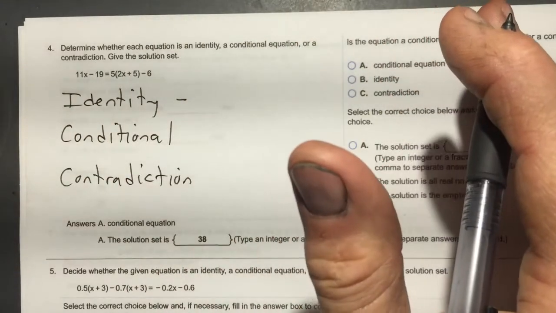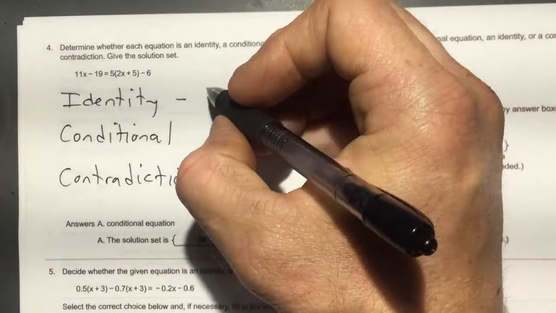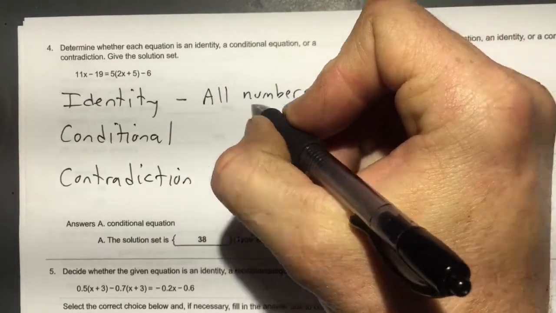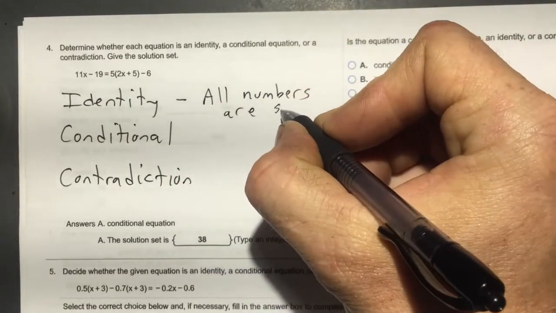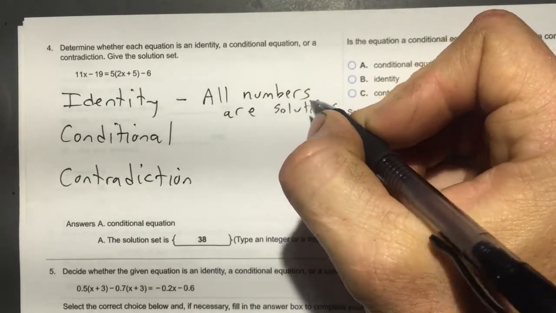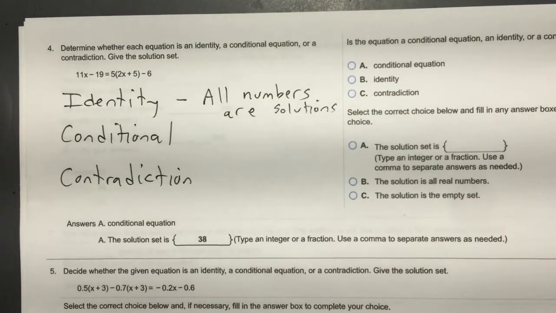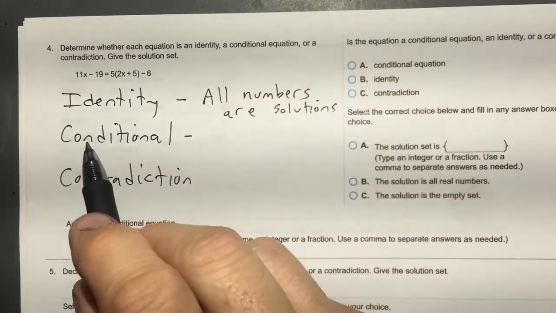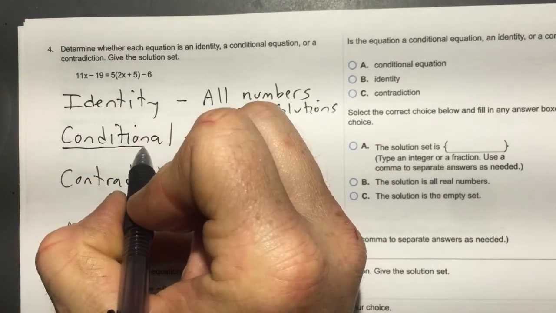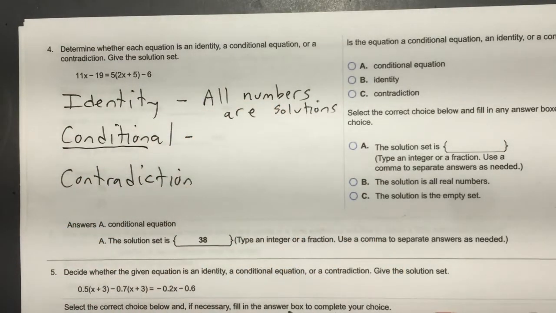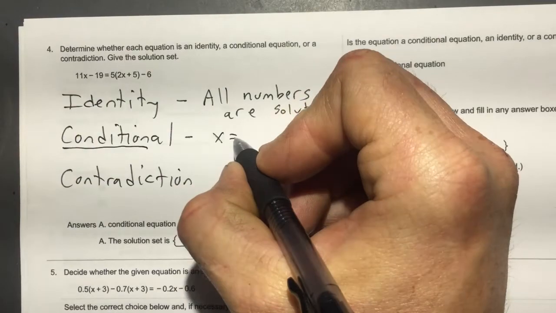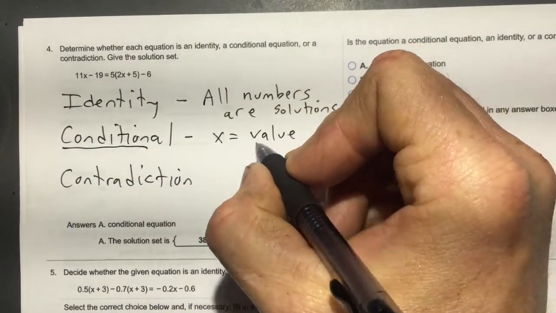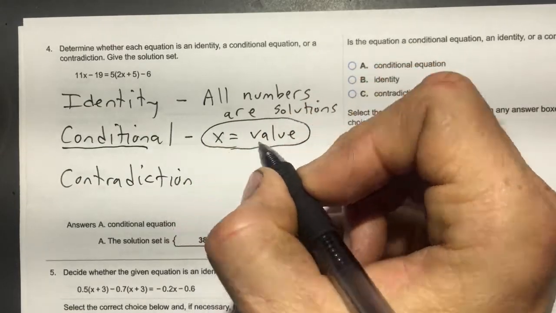matter what you put in for x, it's always going to work. So this is all numbers are solutions. If you have something where all numbers are solutions, that's an identity. A conditional condition, it's under one condition that x has to be a certain value. This is when x equals some value.